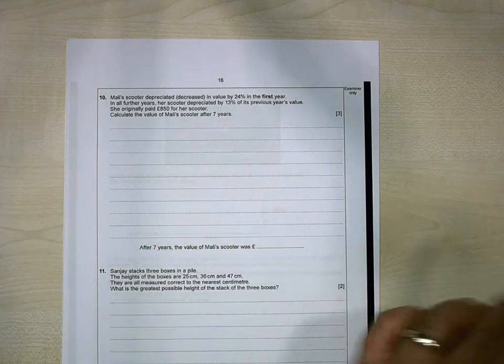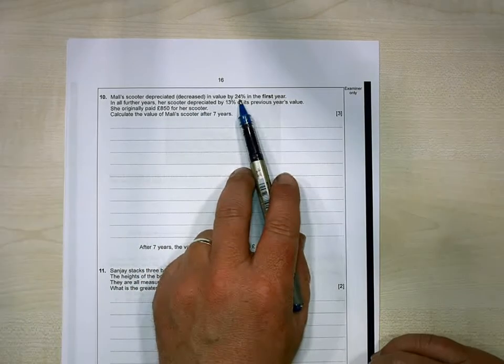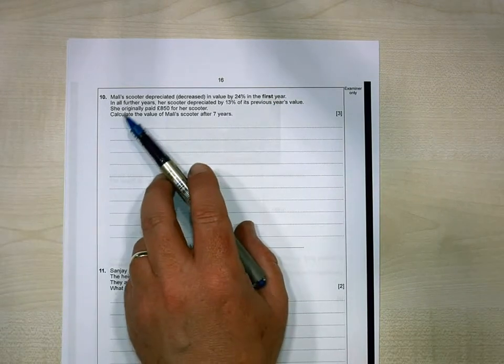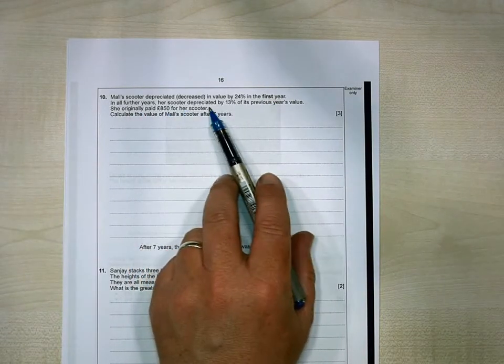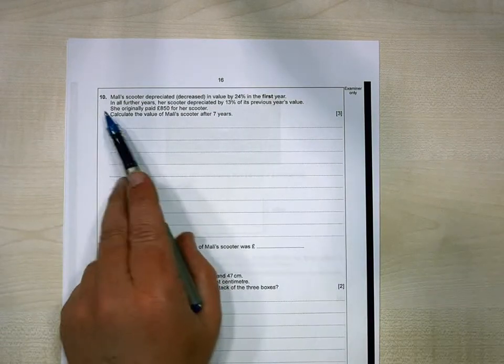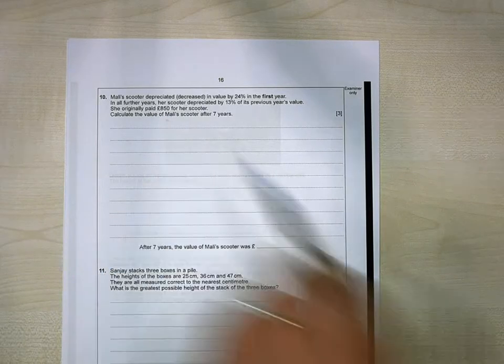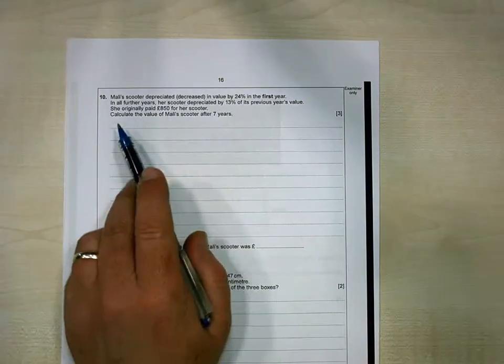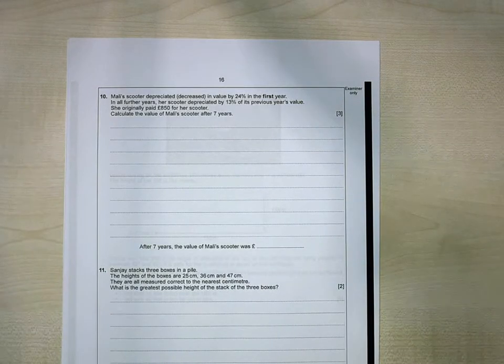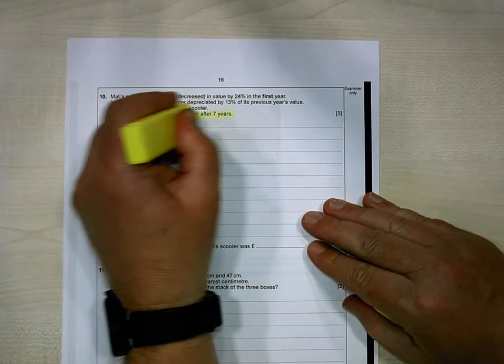Mali's scooter depreciated, which means it decreased in value, by 24% in the first year. In all other years, her scooter depreciated by 13% of its previous year's value. She originally paid £850 for her scooter. Calculate the value of Mali's scooter after 10 years. So that's what we have to do. That's my question.